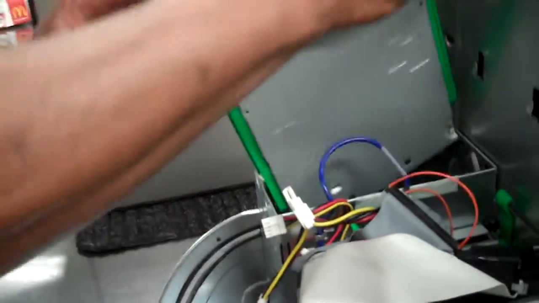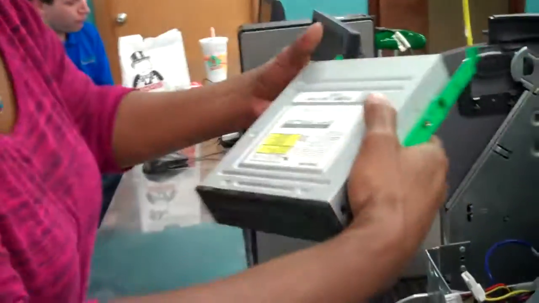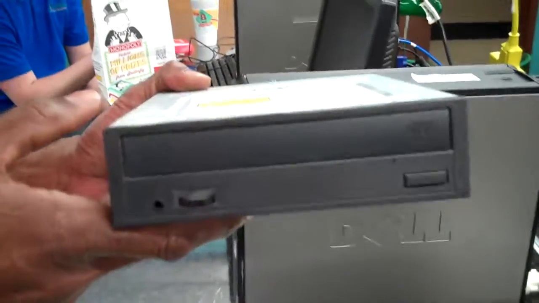Okay, here we are lifting out the DVD CD drive.